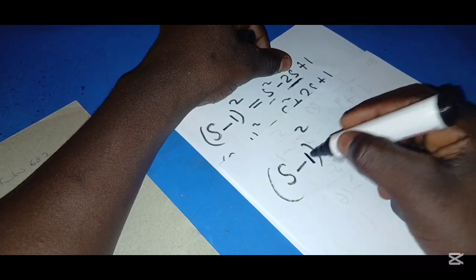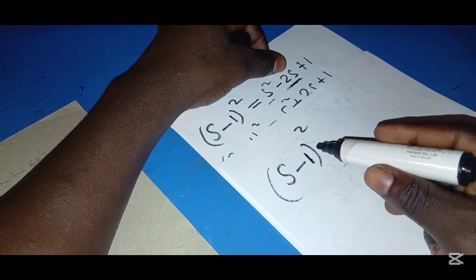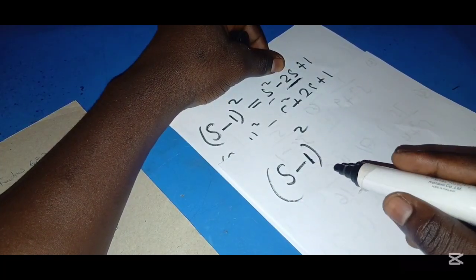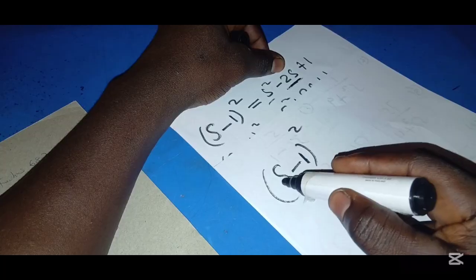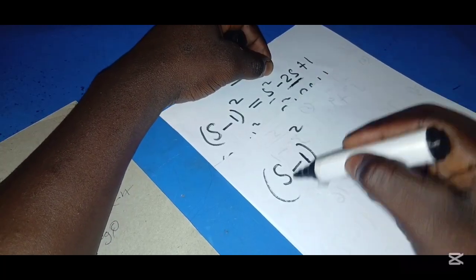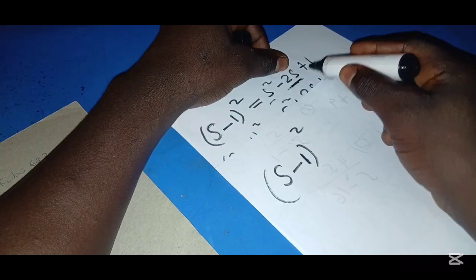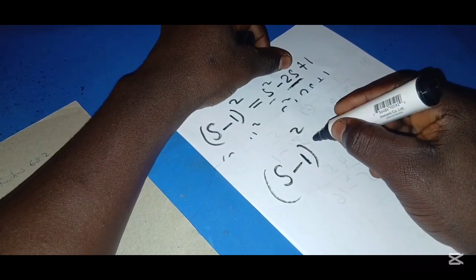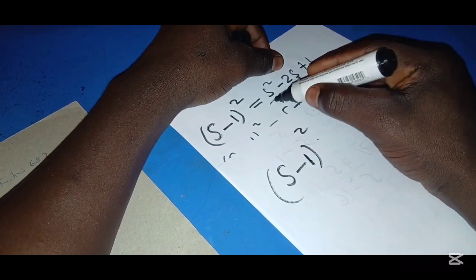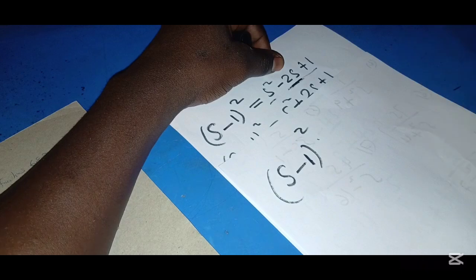This is 1. This is 1. So when you're done, try simplifying it further. You see that you get the same thing. s squared, you multiply 2 by s by minus 1, giving you minus 2s plus 1, right? So that's it. So this whole thing, that's it.